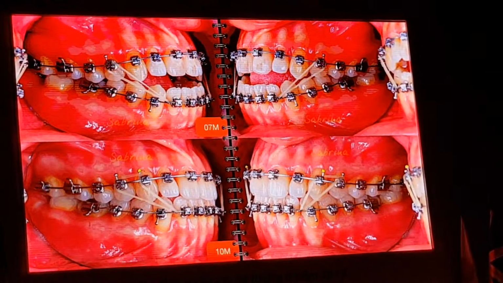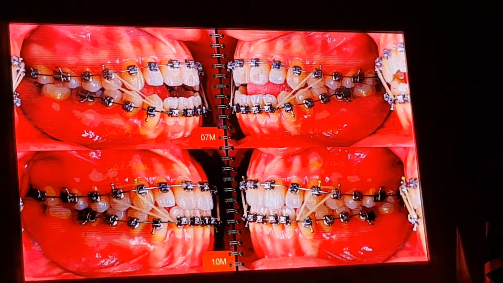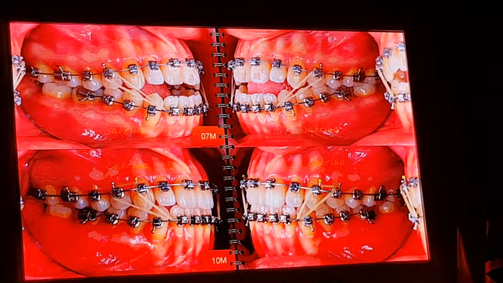So the comparison from 7 months to 10 months, we close the Openbite within 3 months.